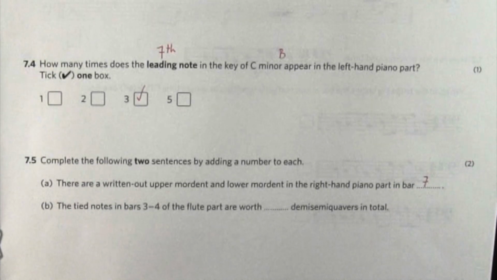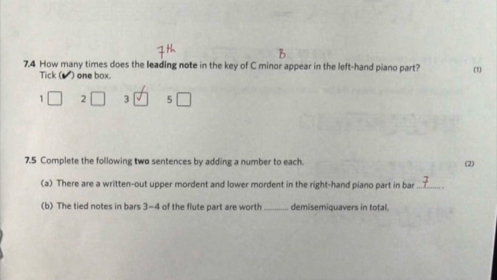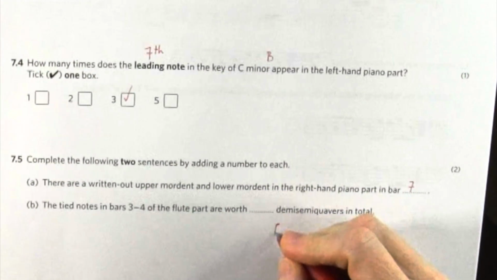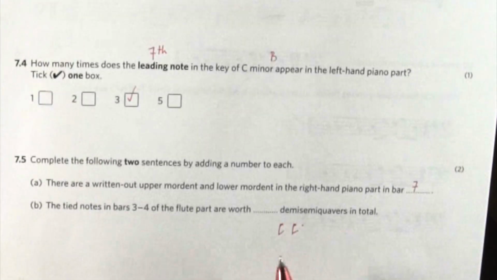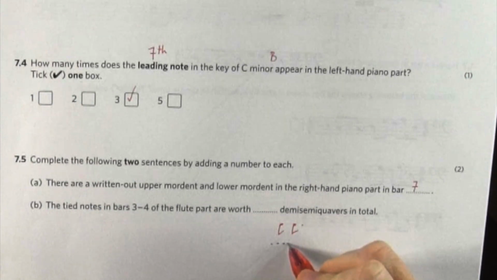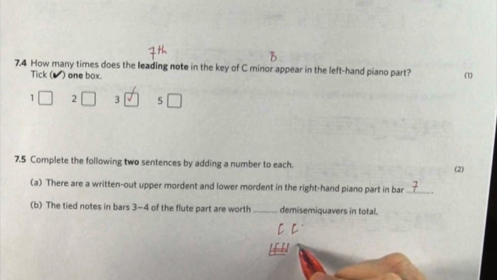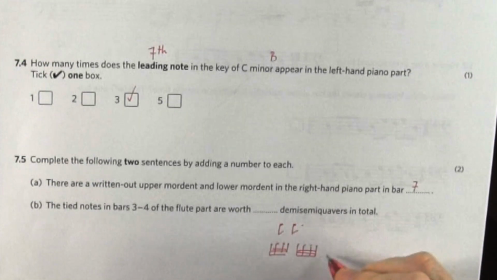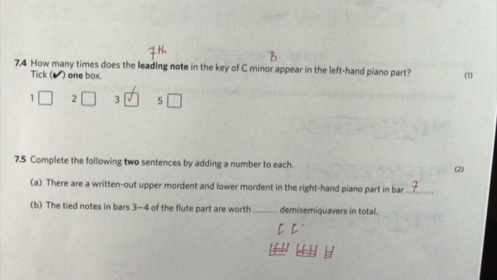The tied notes in bar 3 and 4 of the flute part are worth, so it's a quaver plus a dotted quaver. A quaver is 4 demisemiquavers, then we have another quaver, 4 demisemiquavers, and then we have its half, so 2 demisemiquavers. Oops. The answer is 10.